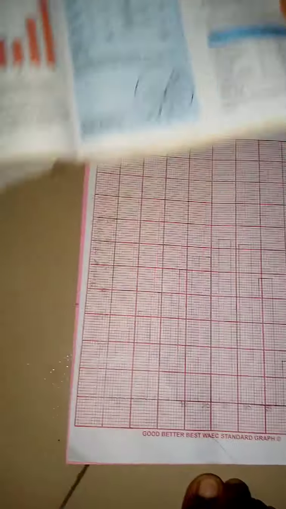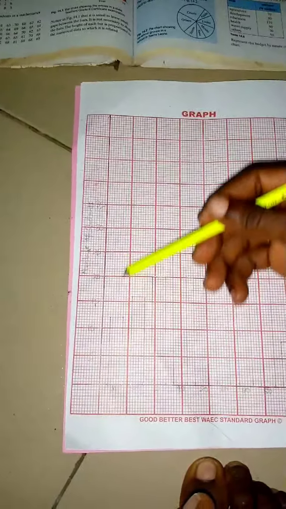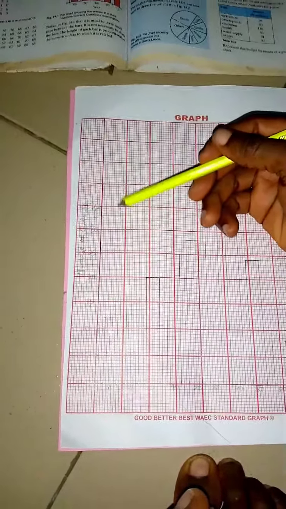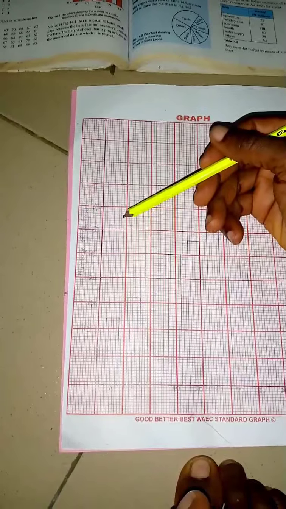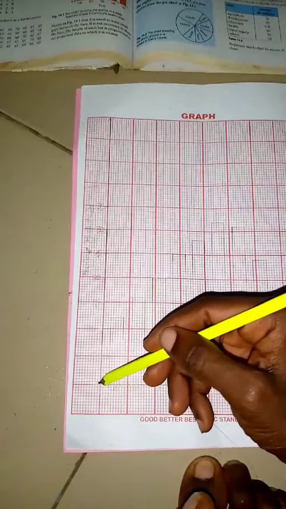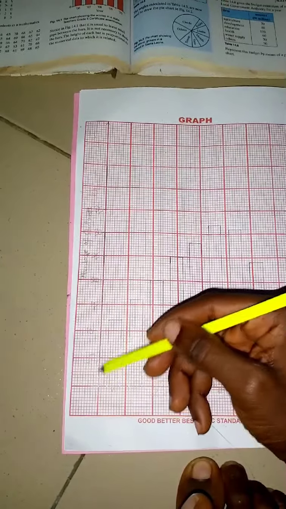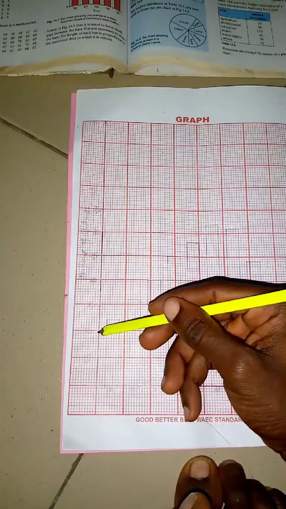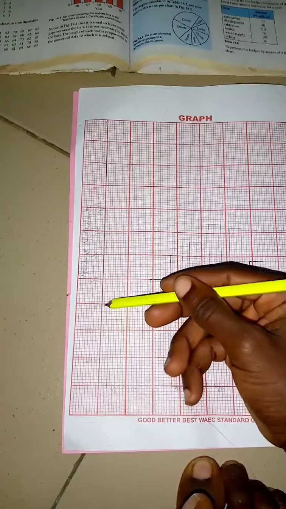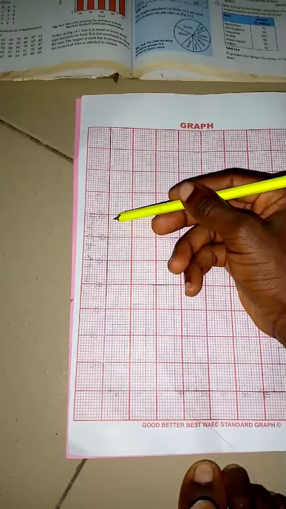Now, you will choose a suitable scale on your vertical axis that will help you to read all values available there. If you check my own, I chose 2 centimeters to 5 units. 2 centimeters, 5. Another 5, making 10, 15, 20, 25, 30, 35.